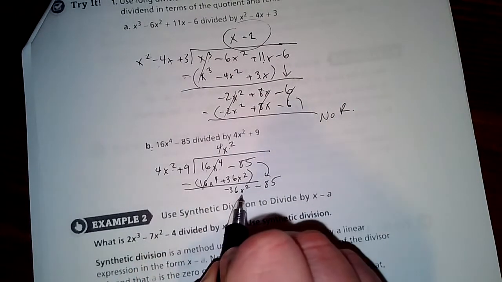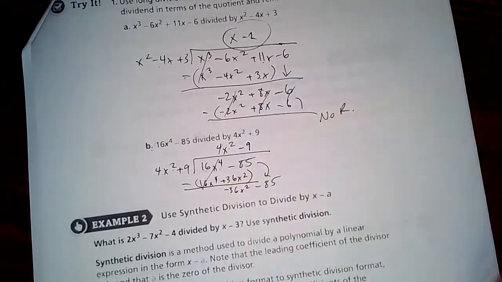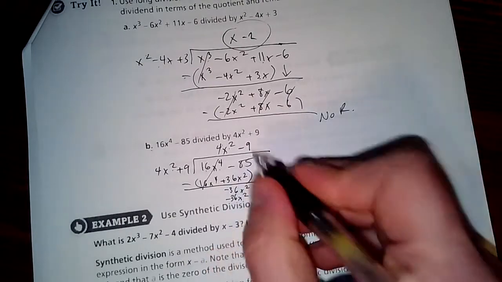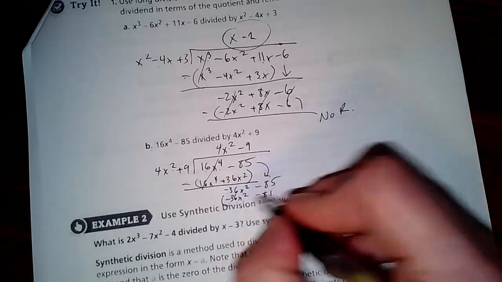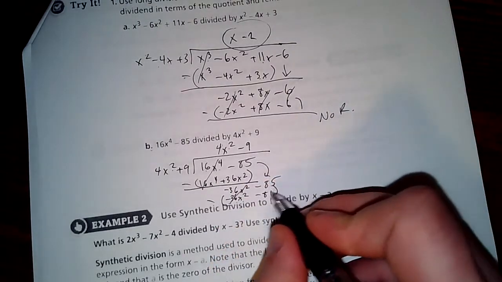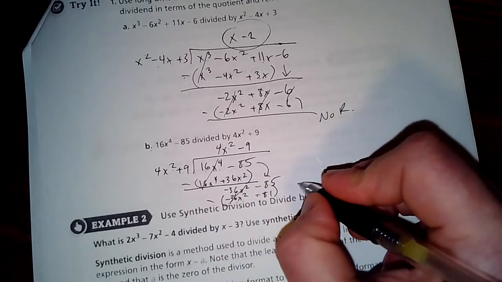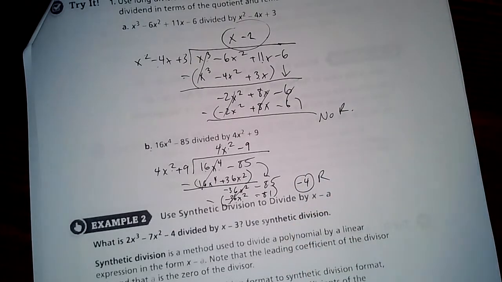So if we have an x squared, we have an x squared. So all we have to do is multiply this 4 by negative 9 to get it to match up. So negative 9 gives you the negative 36x squared. Negative 9 times 9 is a minus 81. And then we subtract this quantity. So those cancel out. Then you have negative 85 plus 81, which leaves us with just a remainder of negative 4. Be careful with the signs there.